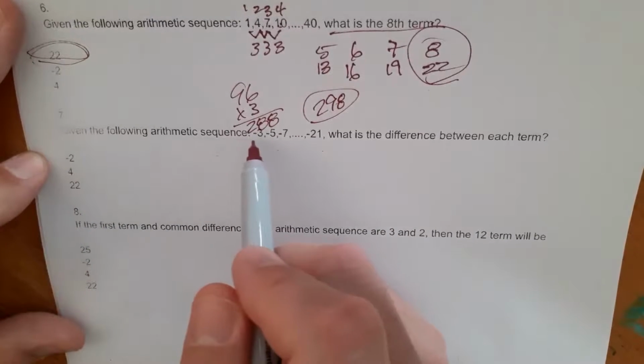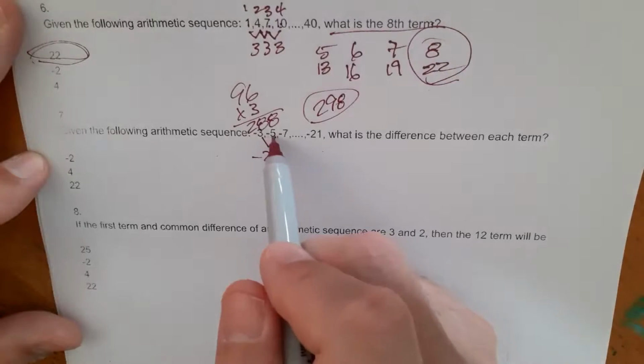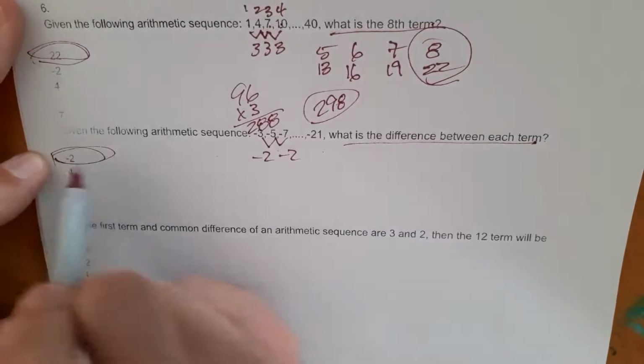Given the following arithmetic sequence, now it's negative. Negative 3 to negative 5 is down 2. Negative 5 to negative 7, down 2. What is the difference between each term? Negative 2.